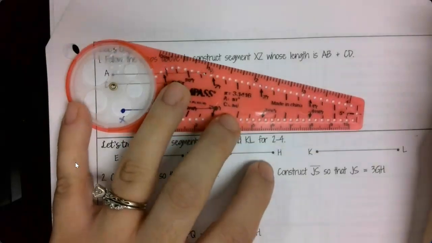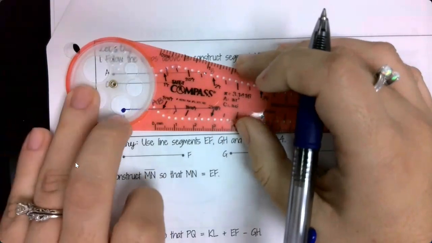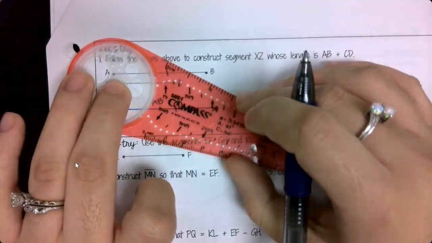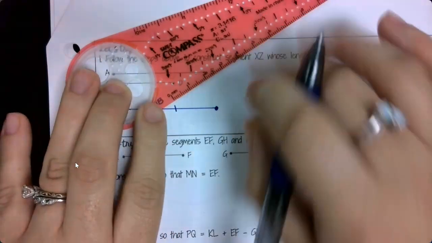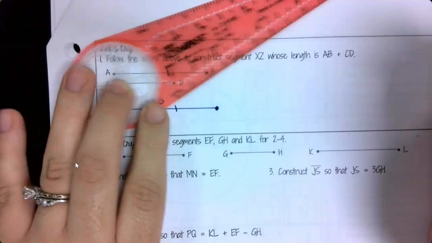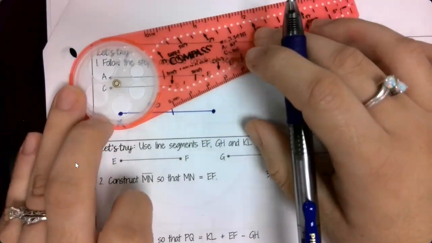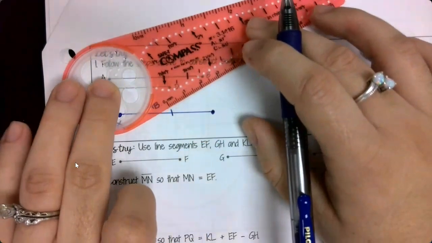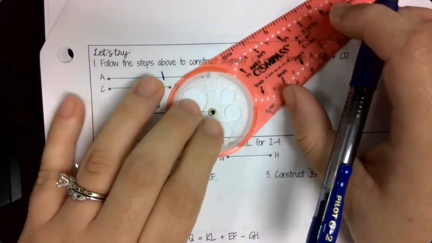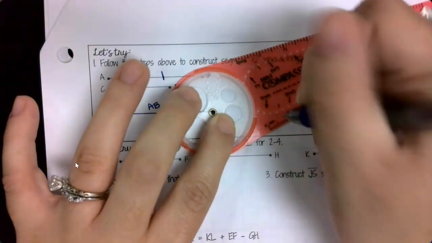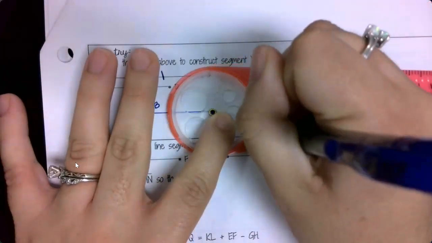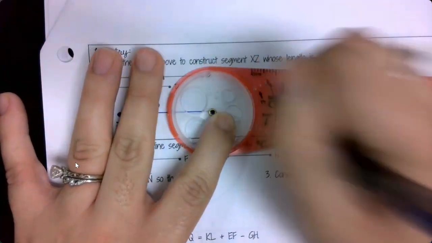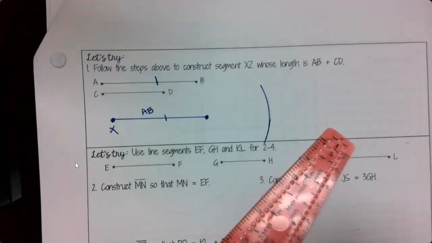Then I'm going to do the same thing for C to D. I'm going to line up my golden piece and then find the one that lines up, which is this one for me. So then I'm going to line the golden piece up, and on this one, I'm going to do an arc because I need the line to be straight.